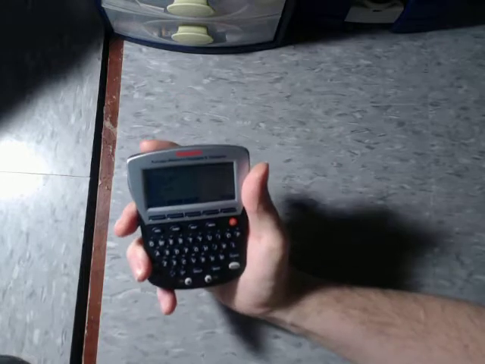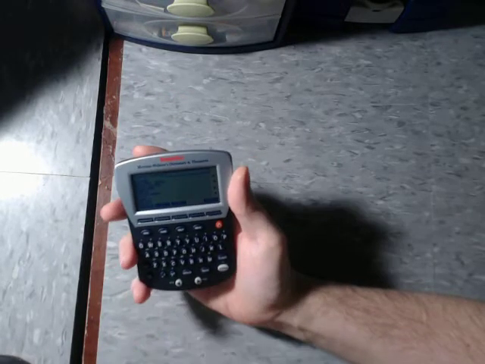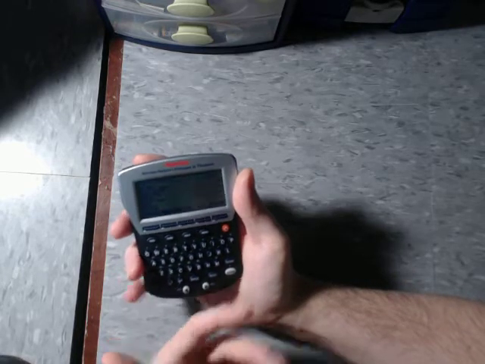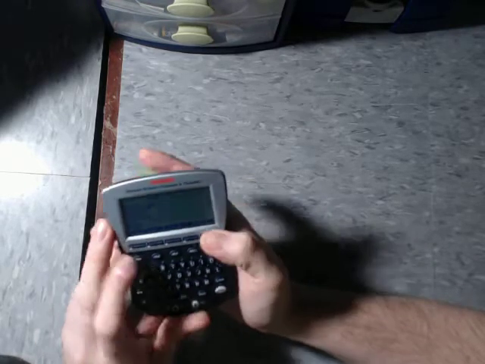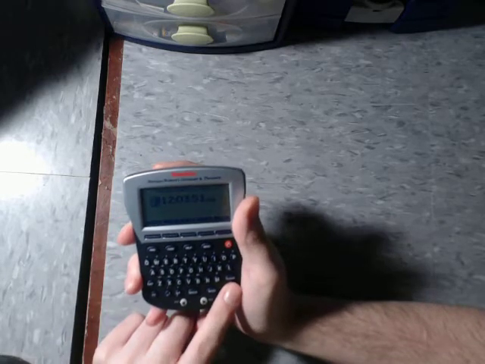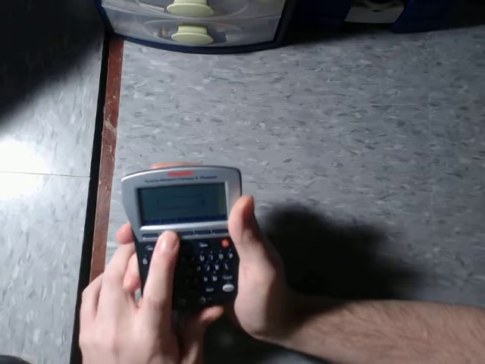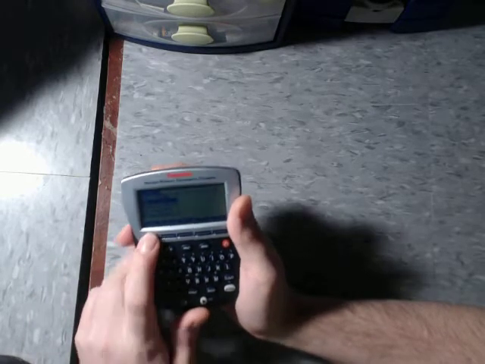It's an all-in-one handheld device. It's very small. Does basically anything you'd want with a device of this size. And yeah, so getting to the calculator is nice and simple. Getting to the data bank is easy.